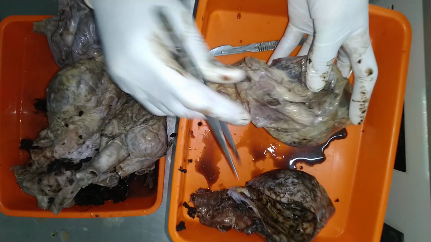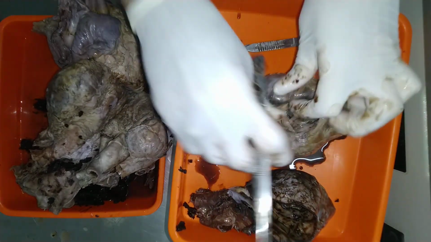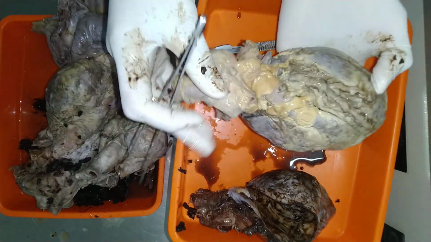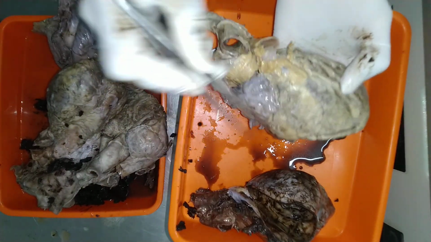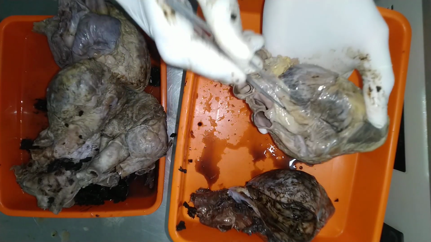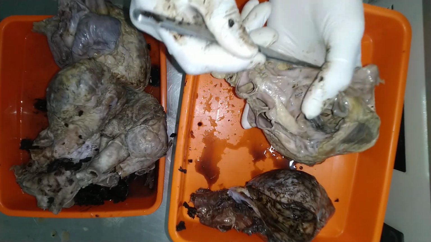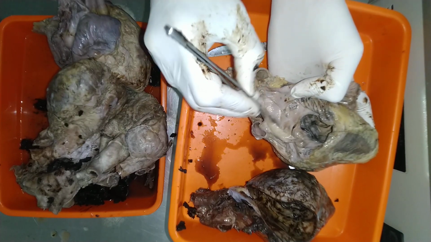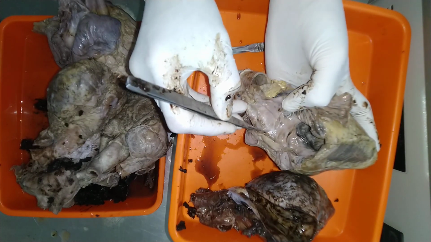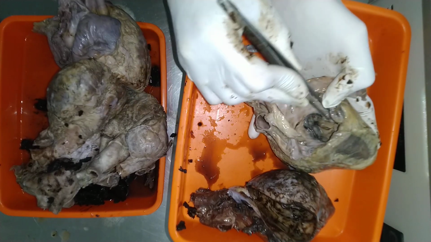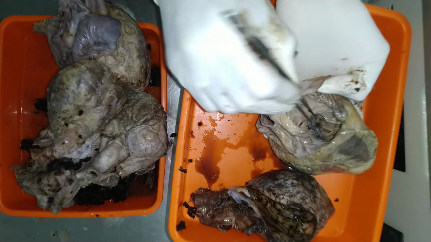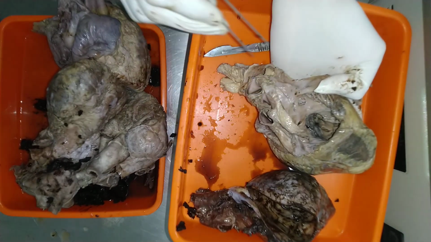So see these minute openings on the inside. This is another specimen. See the right atrium here. Along this sulcus it has been opened. So we see these minute openings here. These are the openings of the venae cordis minimae. You can see lots of them. And other than venae cordis minimae, we have the openings of the anterior cardiac veins also into the right atrium.